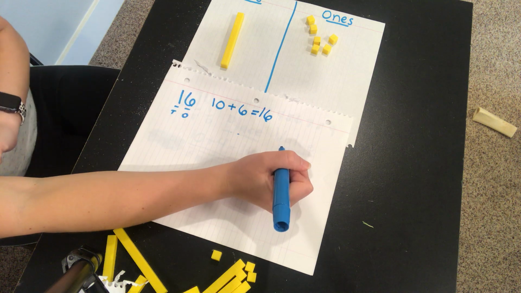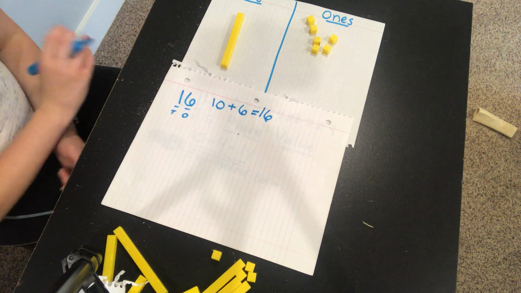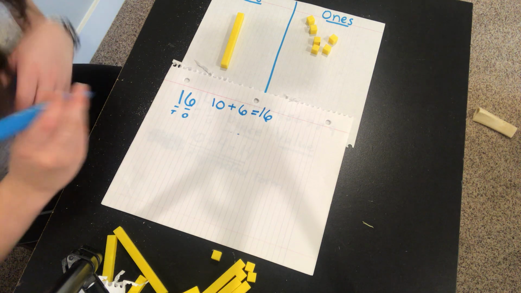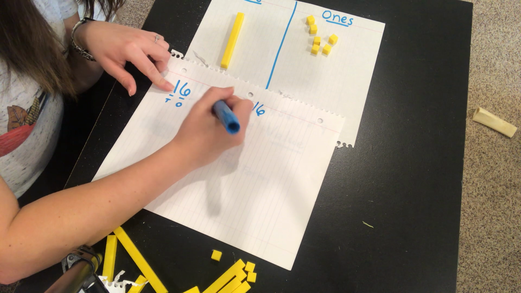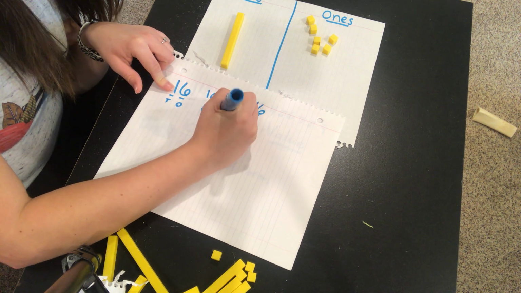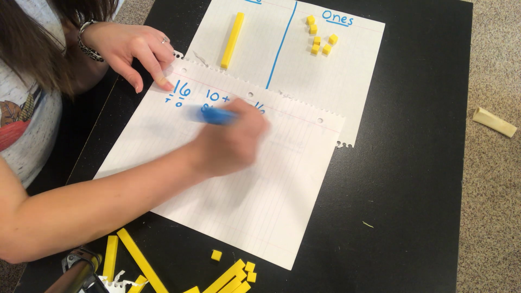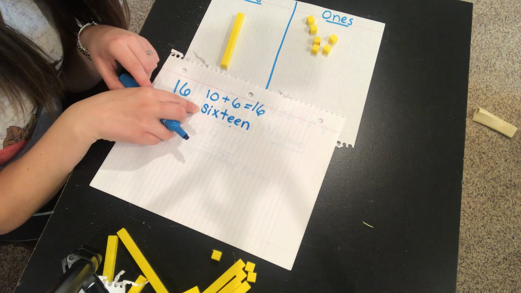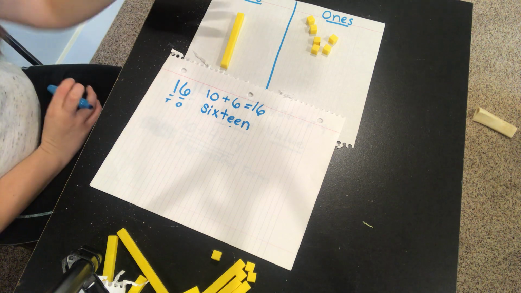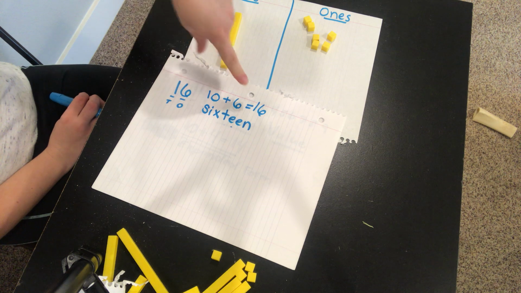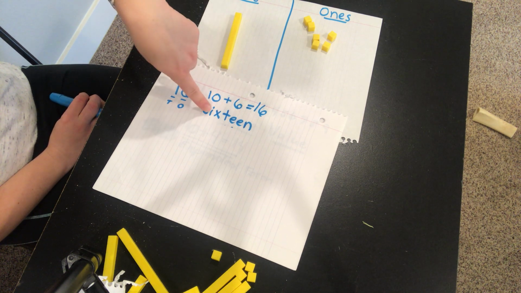That's the expanded form. There's also another way that we can read or write numbers, and that's called word form. Word form is just when you write out the number using words. So here it would be spelled like this, sixteen. That's just the word form. That's how you spell 16. So we have model, standard form, expanded form, and word form.